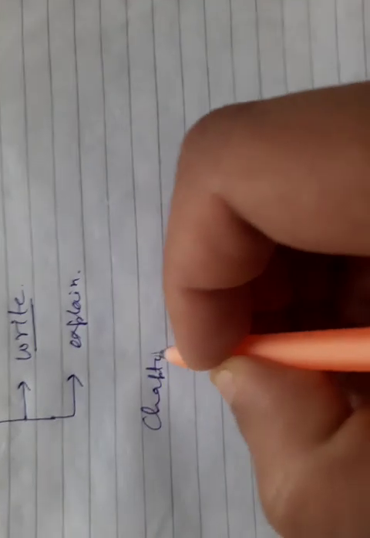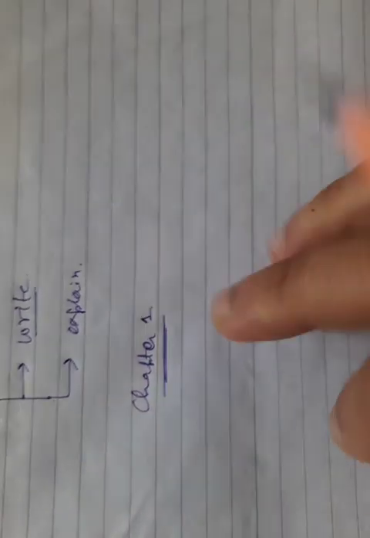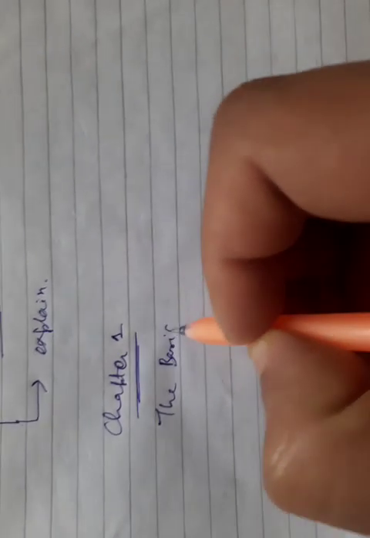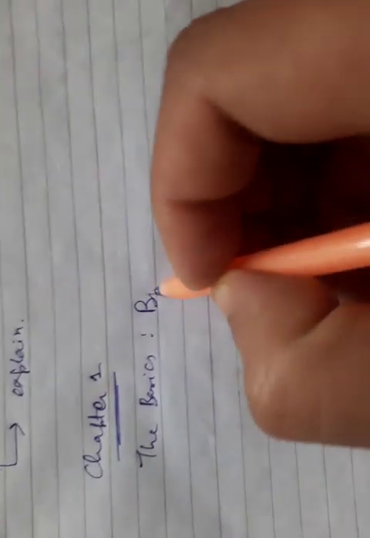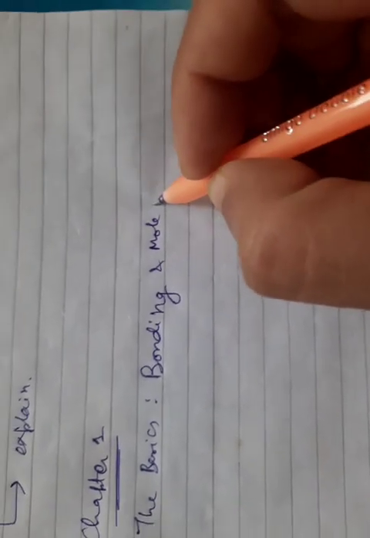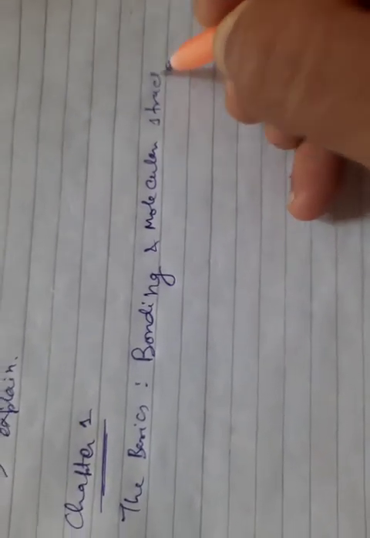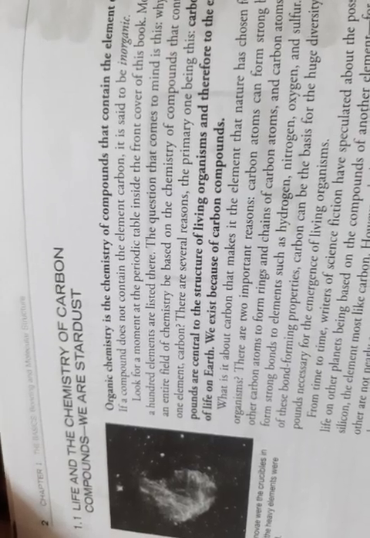So let's start with chapter 1, which is the basics, which includes bonding, the basics of organic chemistry that you must know before learning it. Now the topic is bonding and molecular structure. So in part 1.1, the topic is life and the chemistry of carbon compounds, and we are stardust.